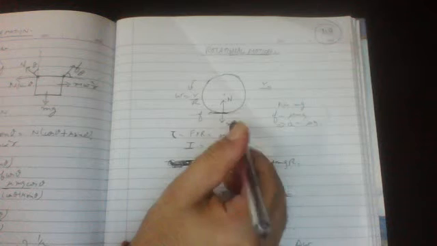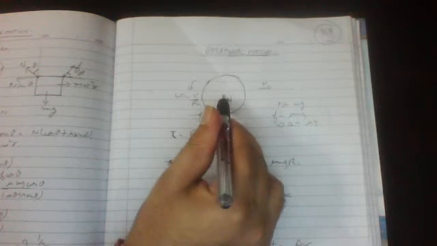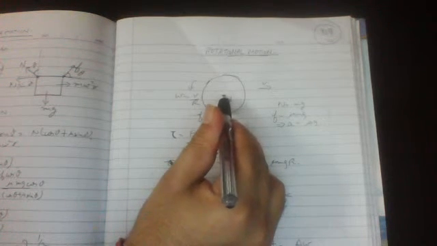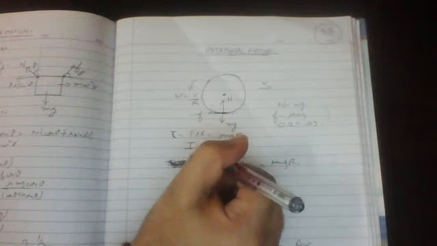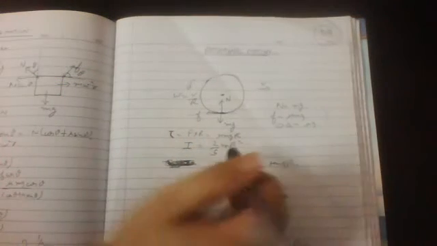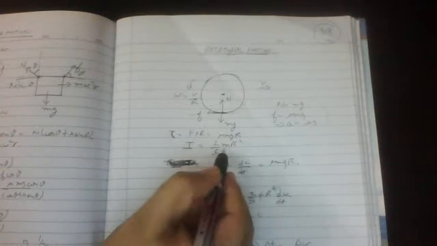So the torque which acts through the axis here is equal to mu mgr, and the moment of inertia for a sphere of radius r through its center is given by 2 by 5 mr square.